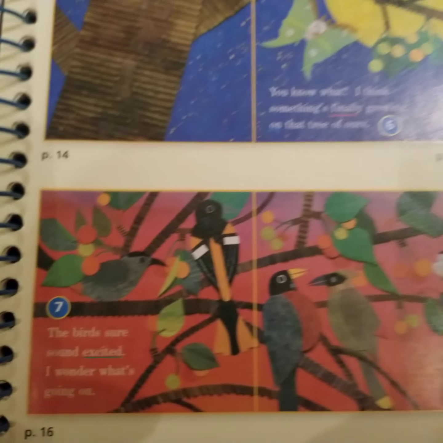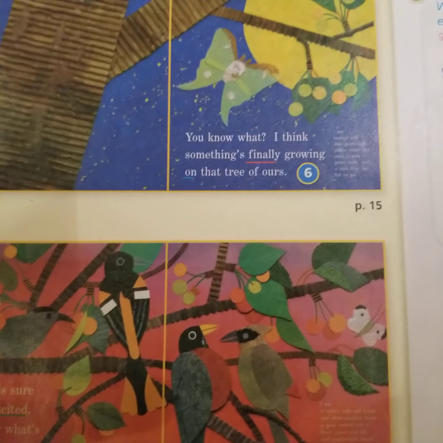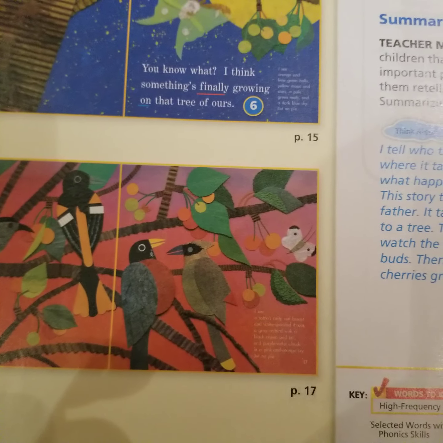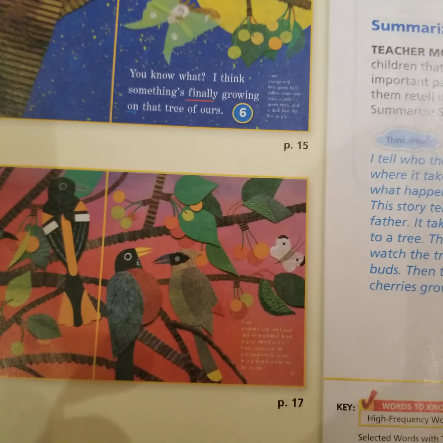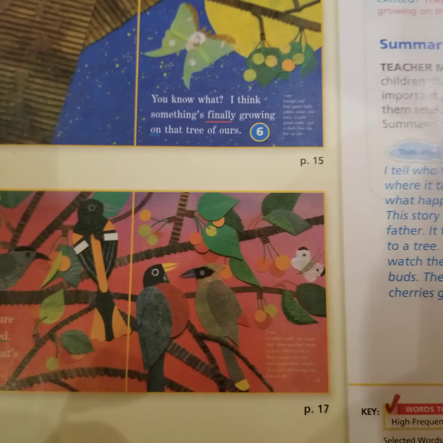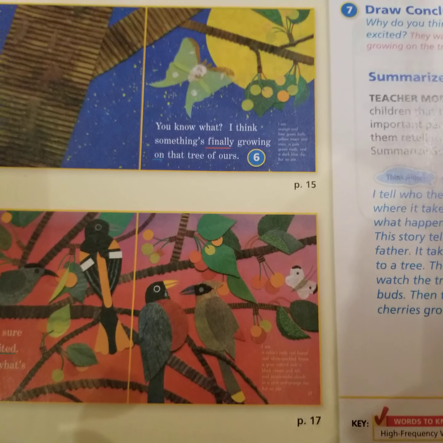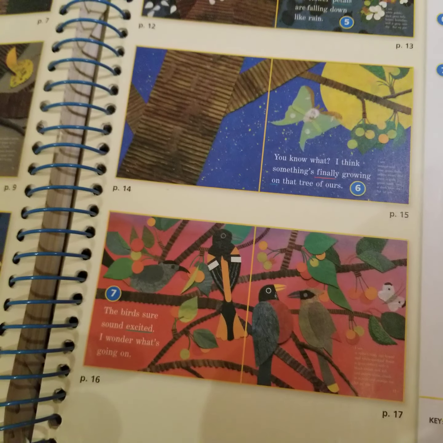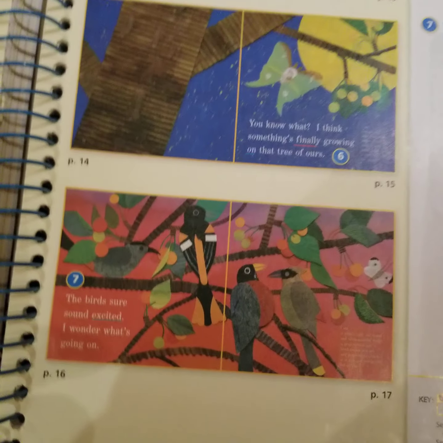The birds sure sound excited. I wonder what's going on. I see a robin's rusty red breast and white speckled throat, a gray catbird with a black crown and tail, and purple violet clouds in the pink and orange sky, but no pie. So the birds are like, oh, the berries are coming. They taste so good. Can't wait to eat it.